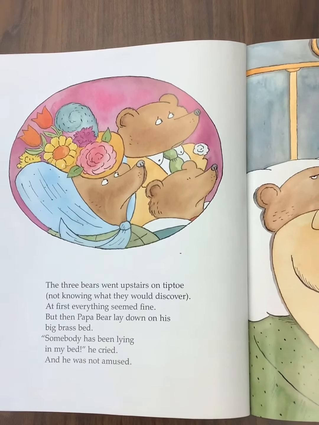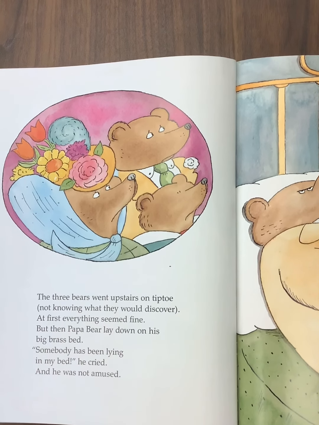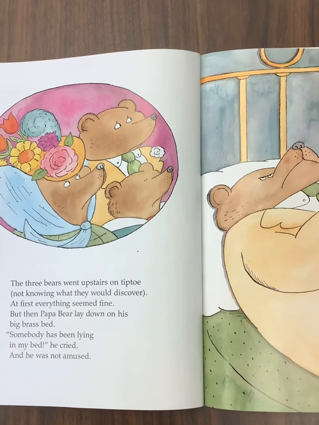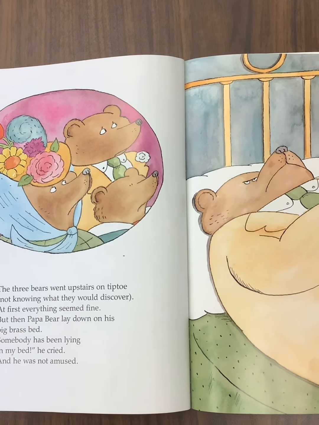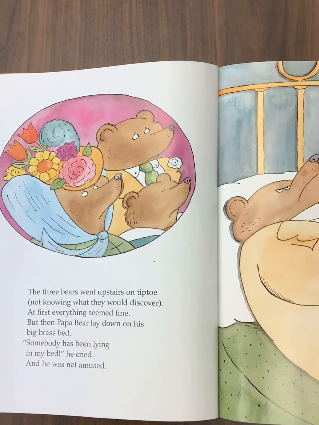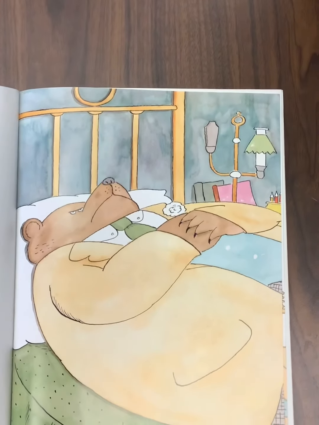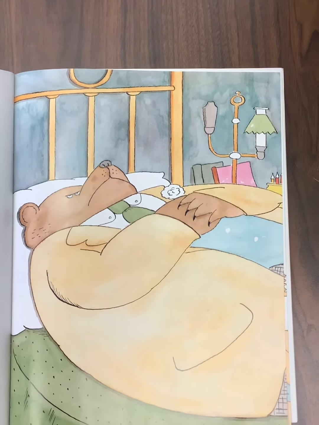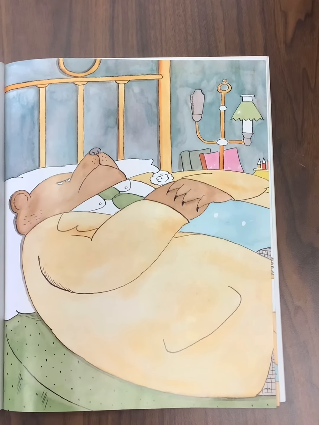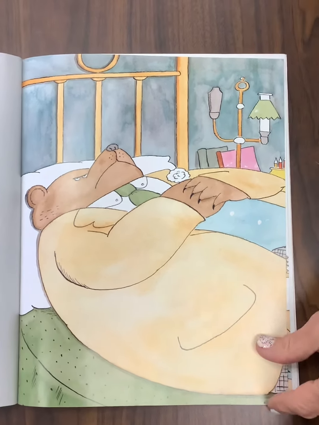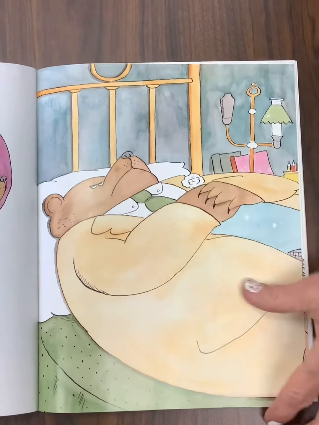The 3 bears went upstairs on tiptoe, not knowing what they would discover. At first everything seemed fine, but then Papa Bear lay down on his big brass bed. "Somebody's been lying in my bed," he cried, and he was not amused. He is not happy. Look at his face.